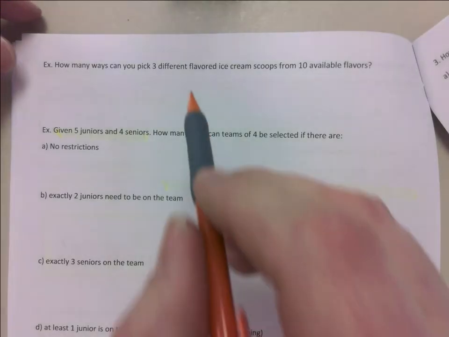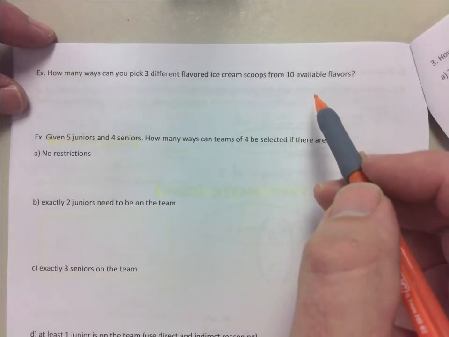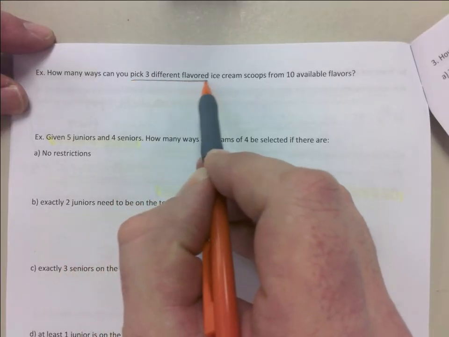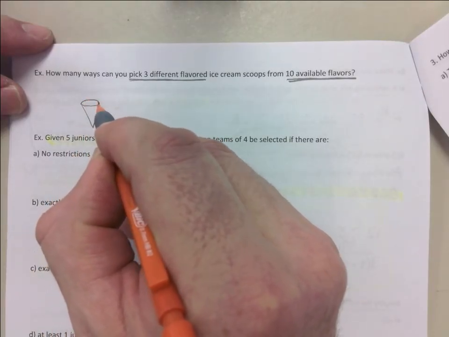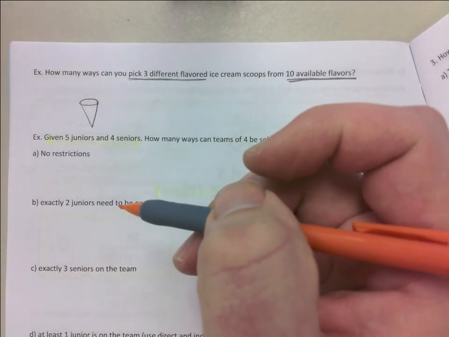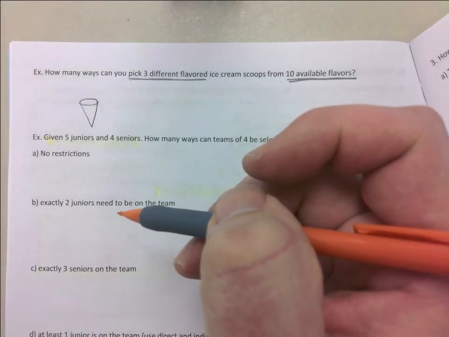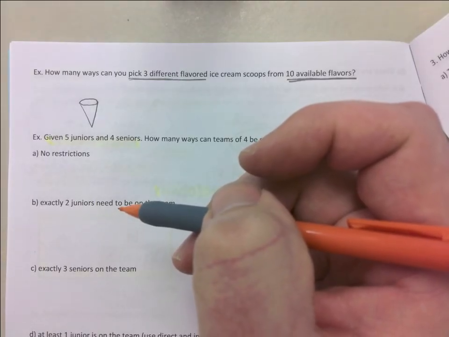How many ways can you pick 3 different flavored ice cream scoops from 10 available flavors? Go ahead. What would you say, permutations or combinations? If you ever order ice cream, do you tell your server, I want you to first put the vanilla scoop, then I want you to put the chocolate and then the strawberry? You just give him your 3 flavors that you want, right?